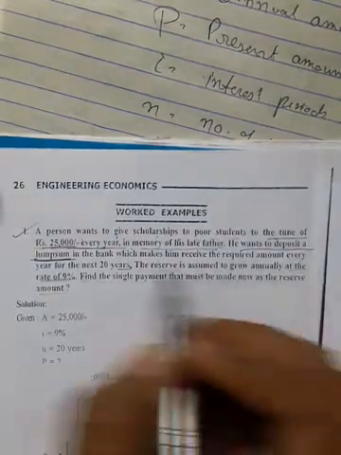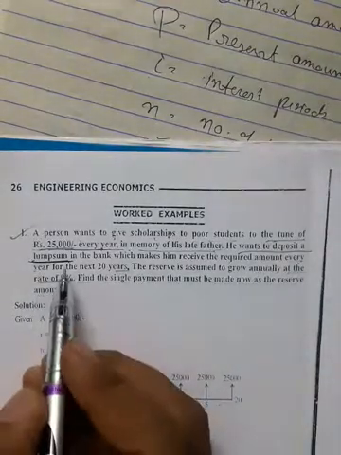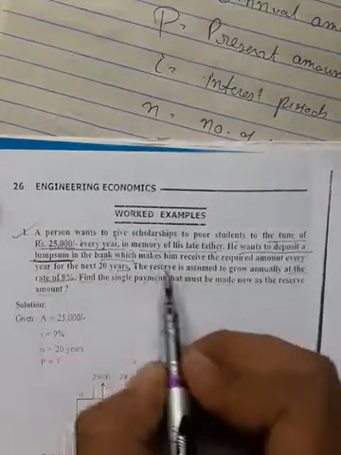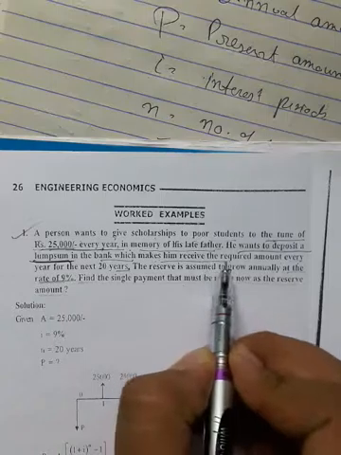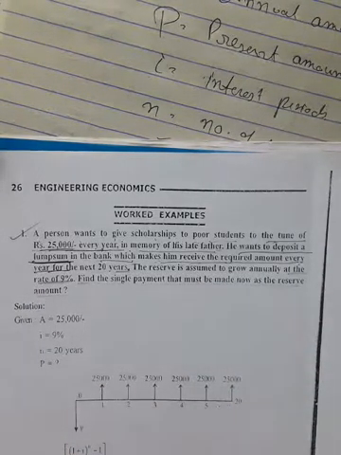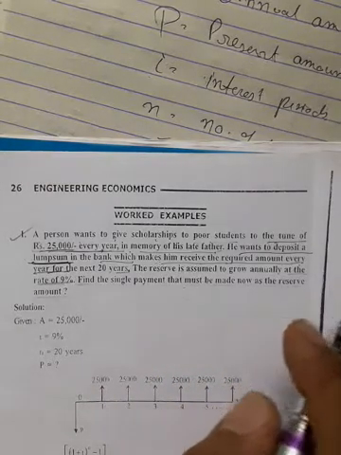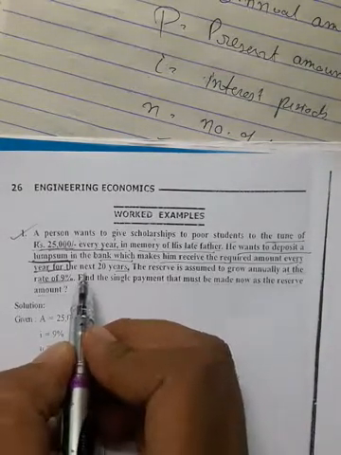He wants to deposit a lump sum in a bank which makes him receive the required amount every year for the next 20 years.